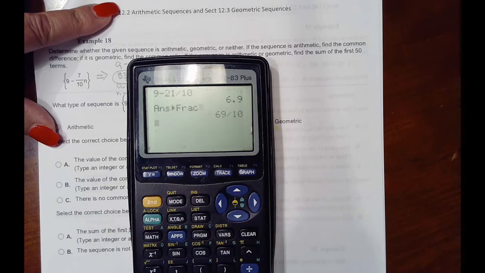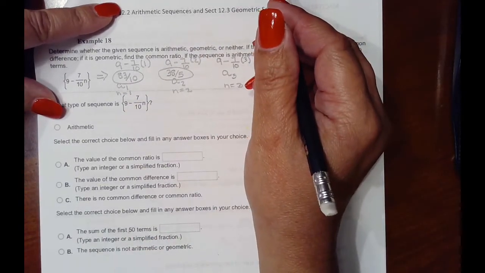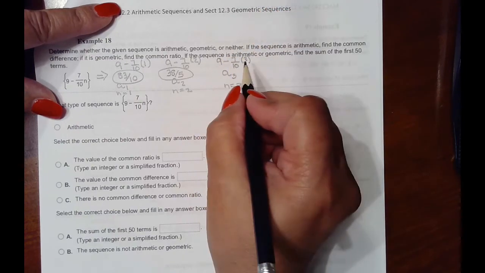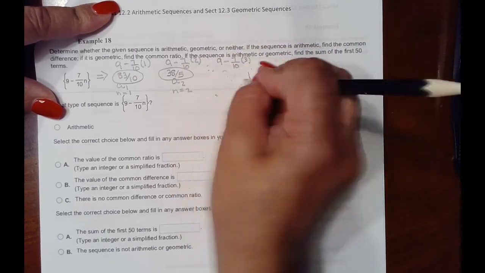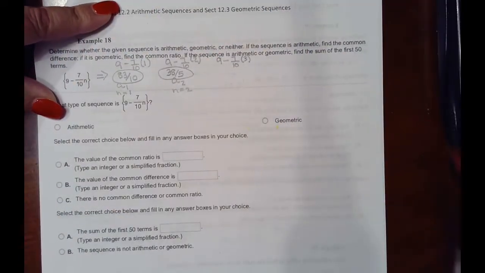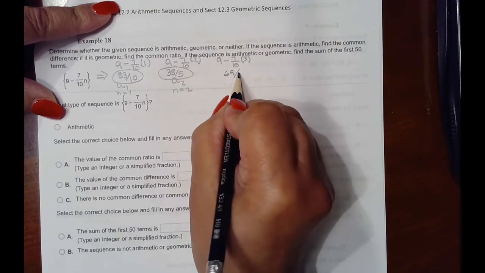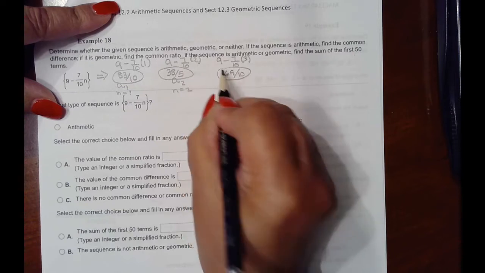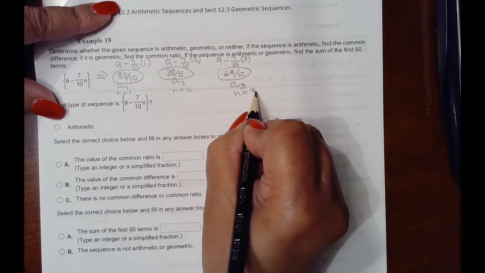Oops, I wanted to keep them as fractions. 69 over 10. Let me move this down a little bit so I have some room to write it. That was 69 over 10. That was my third term, where I allowed n to be equal to 3.